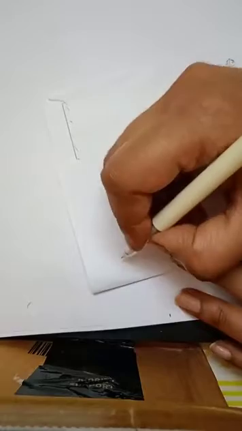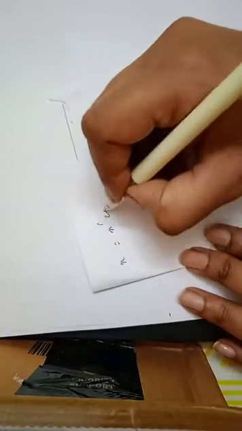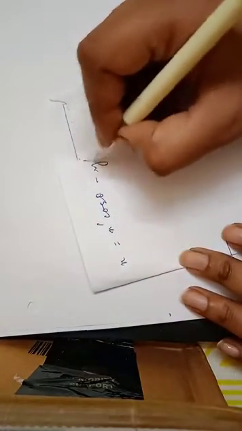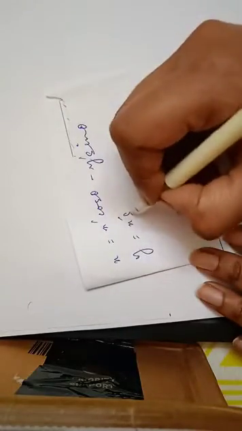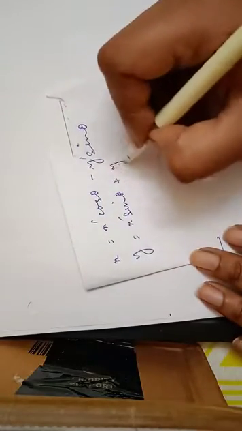the rule for rotation is x equals x dash cos theta minus y dash sin theta, and y equals x dash sin theta plus y dash cos theta. So apply it in our given equation.